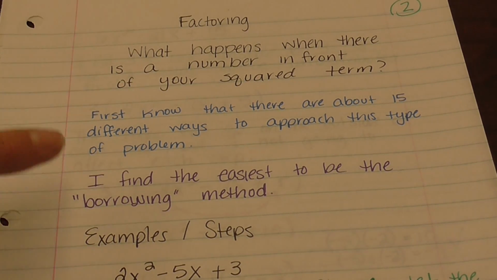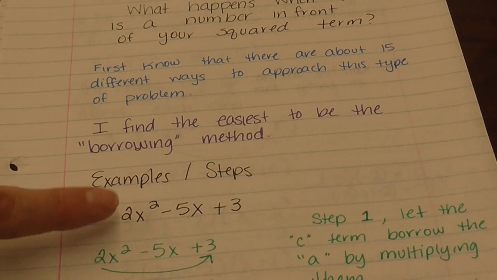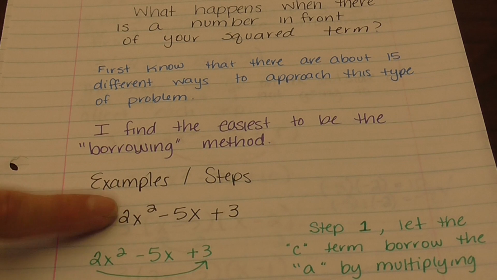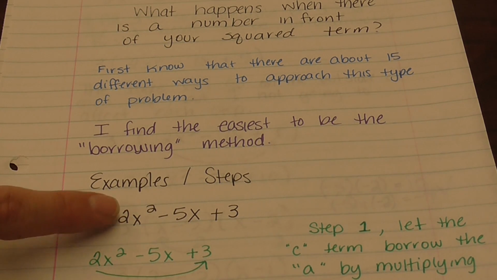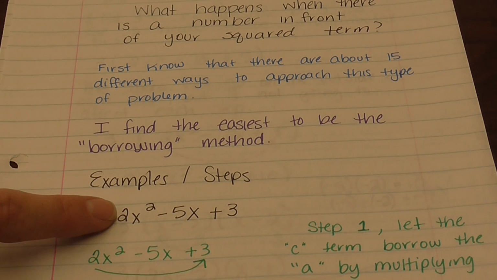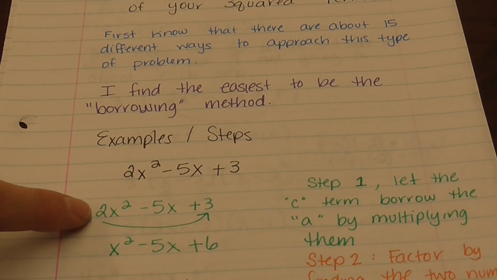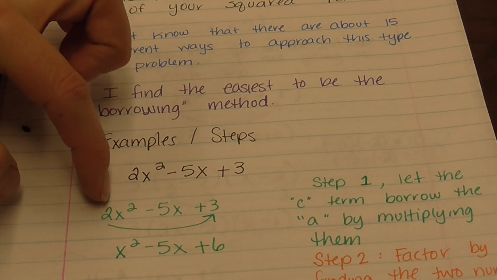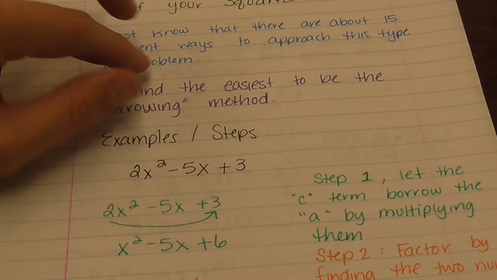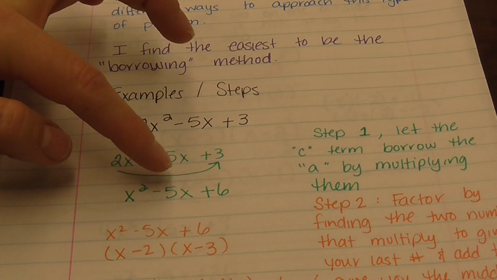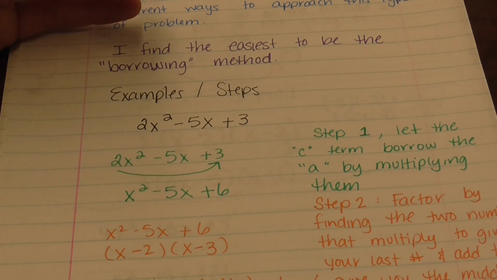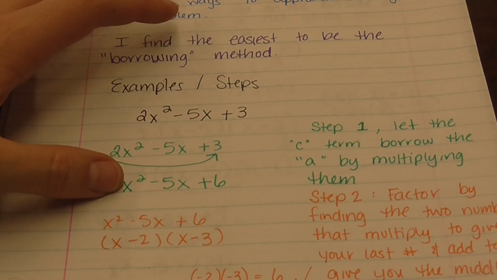All right, so the borrowing method takes a polynomial like this one, 2x squared minus 5x plus 3. That 2 causes some problems. So the first thing we're going to do is let c, or the last term, borrow the first term by multiplying them together. Once I take that 2 to the other end, I have x squared minus 5x plus 6, that's something we've done before. So that is a problem that we can factor.